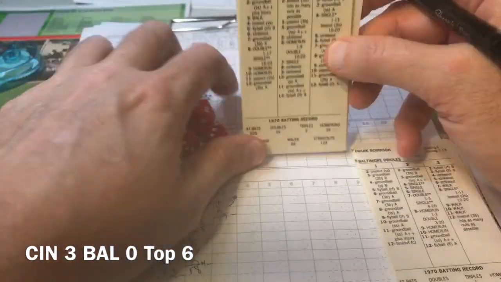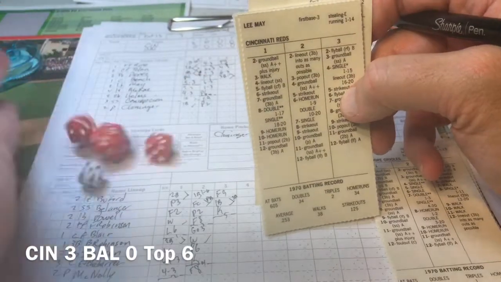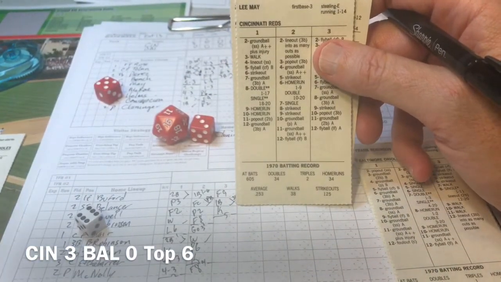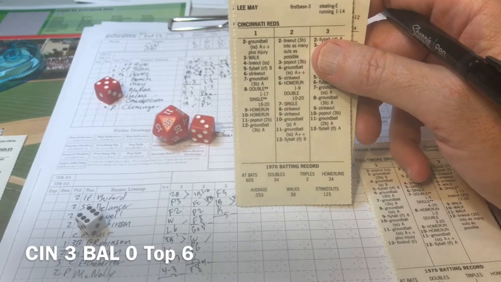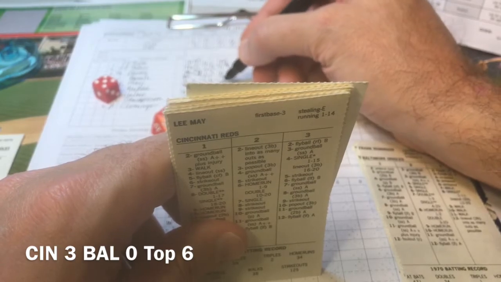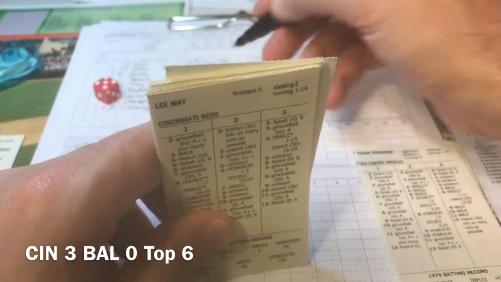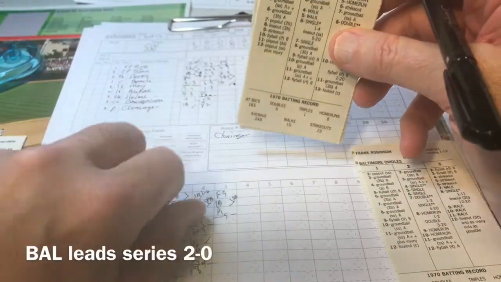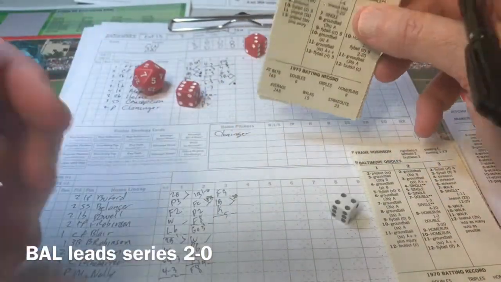It's going to be Lee May. And it's going to be a 6-8. It's going to be a line drive base hit. And in comes Bench scoring the 3rd run for Cincinnati. Lee May's 1 for 3. And an RBI now. Hal McRae. Lee May's at first, 2 outs.